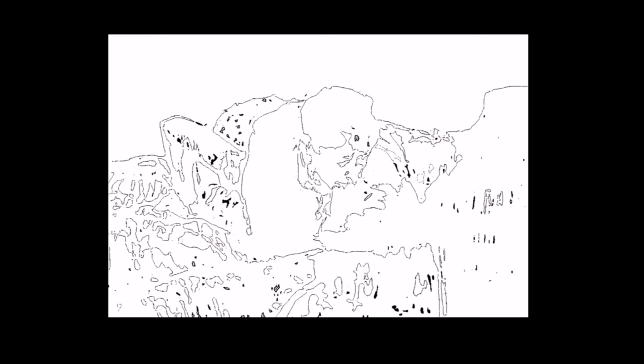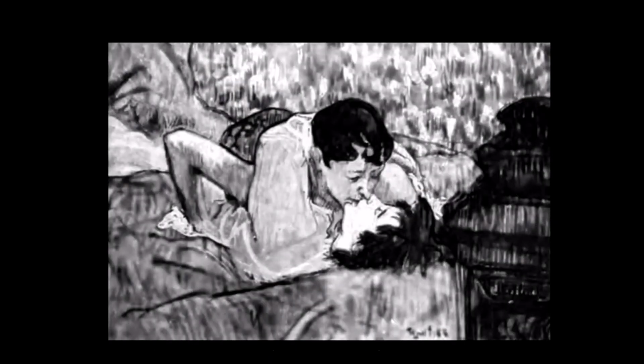Coming back to Toulouse-Lautrec's The Kiss, let us add in the original color. Can you tell me what type of kiss this is?